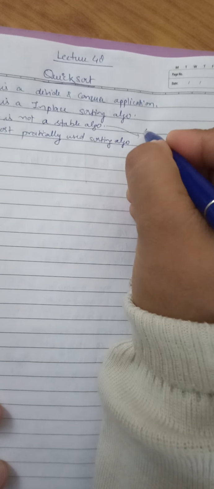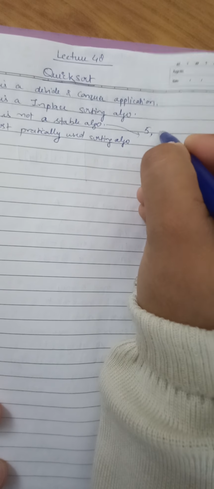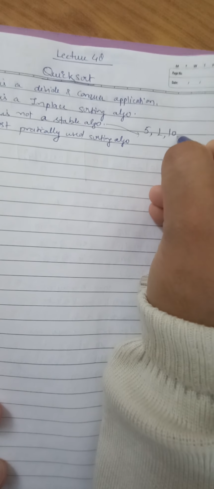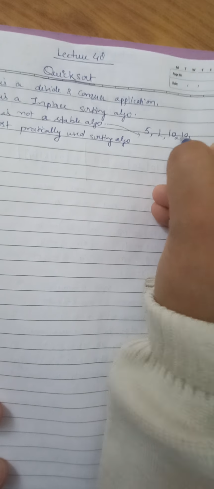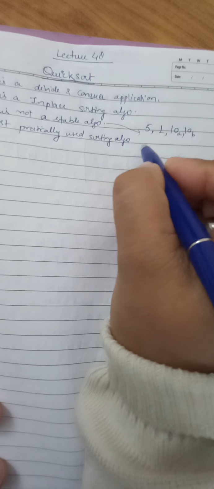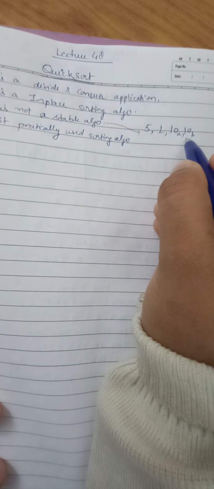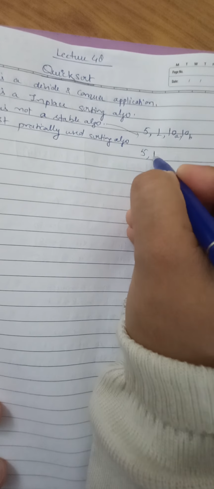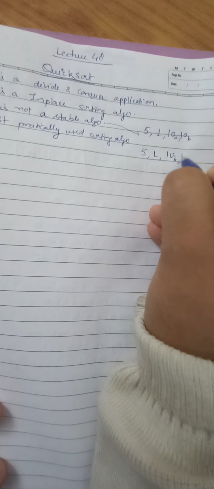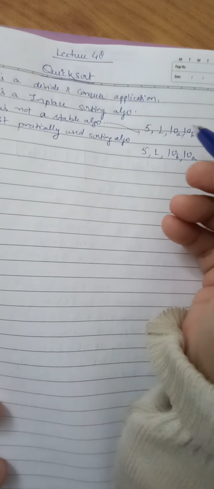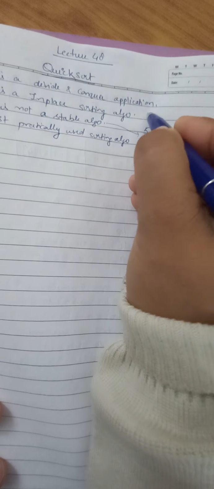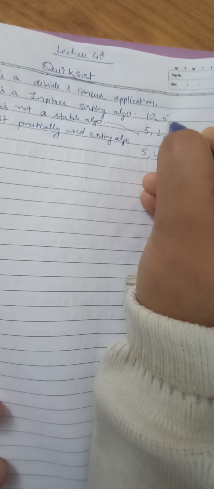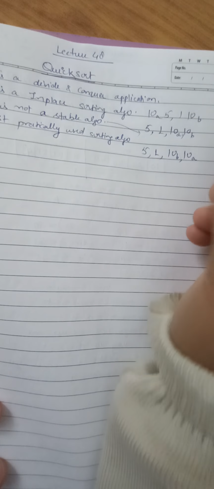Suppose we are doing sorting for this kind of array, there are two elements 10, so first time it will sort like this, 10A and 10B. So we can say 10A 5 1 10B.